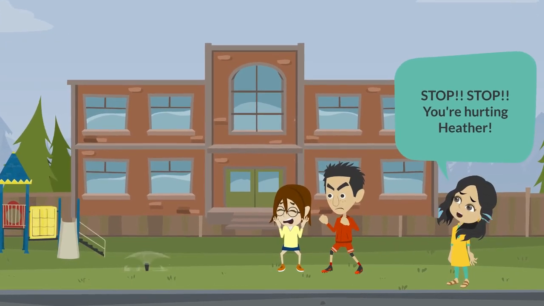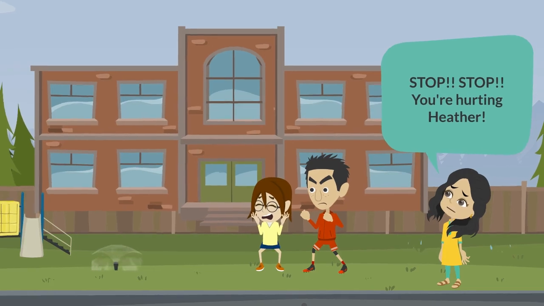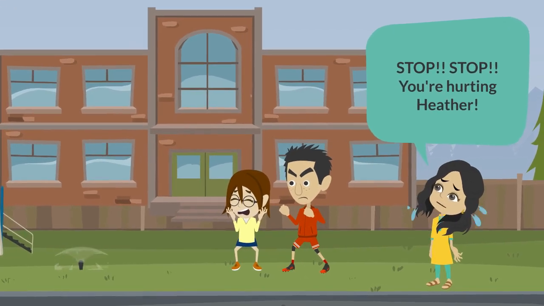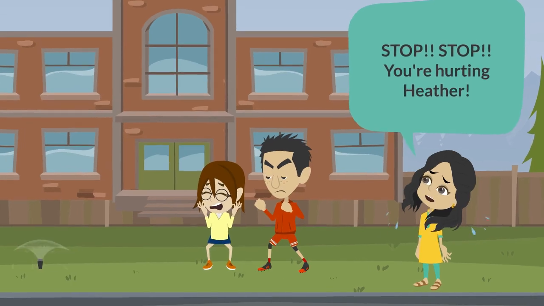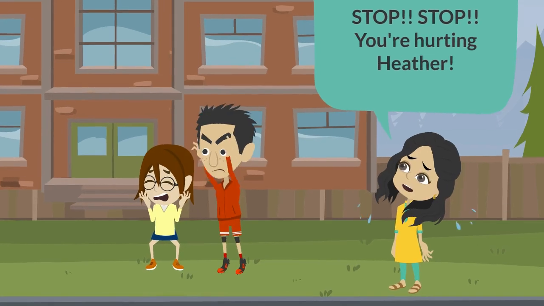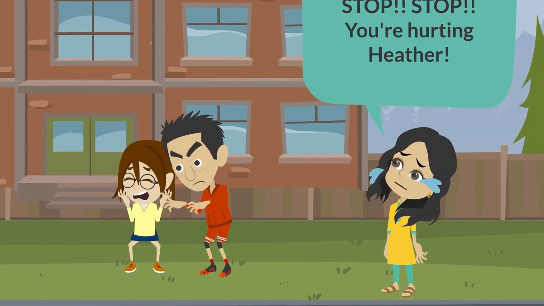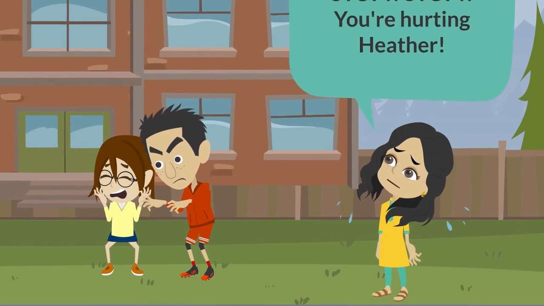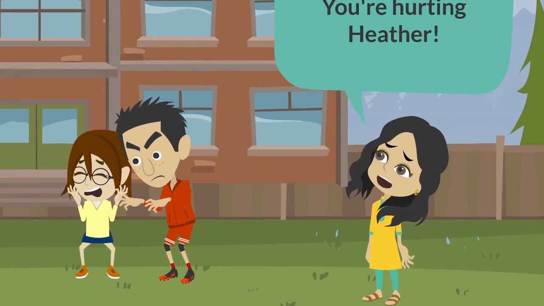Mary was at school when she witnessed her best friend, Heather, being beat up by a bully. Heather's arm was broken and she had a concussion. Mary is now having severe anxiety attacks and depression. She's afraid to leave her room and refuses to go to school.